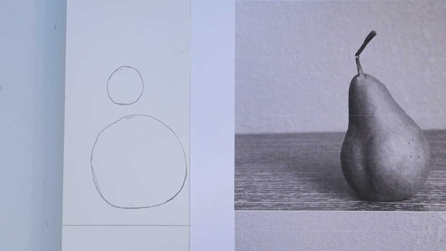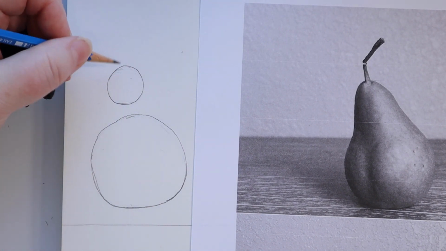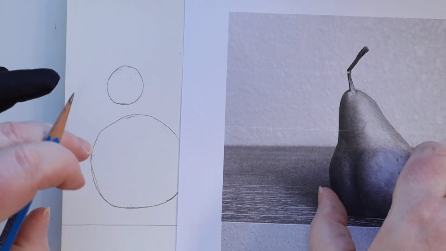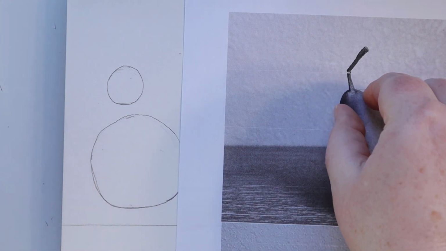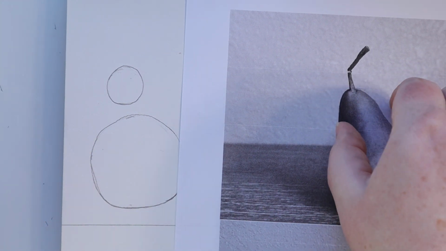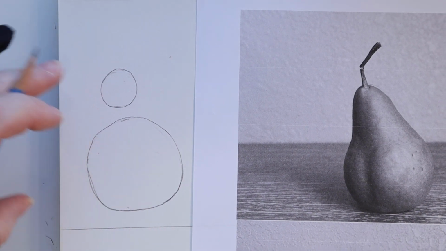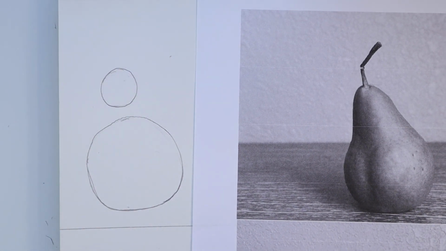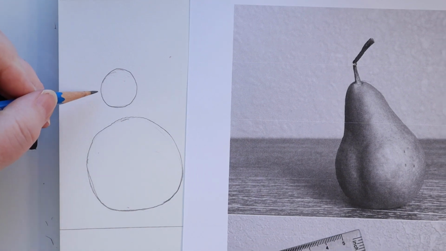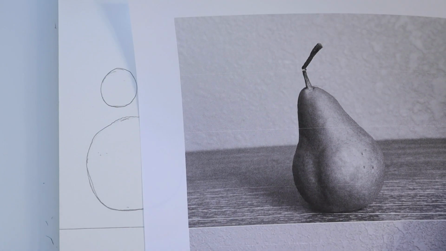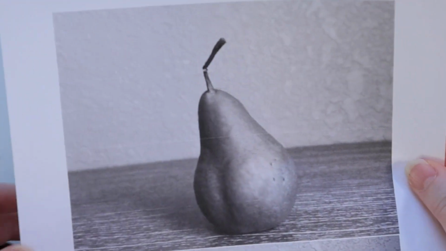Okay, so we're using the height of the pear, the size of the pear, and the relative size of the bottom half of the pear and the top half of the pear. So we're using the widths to define this in space. And so basically what I want to do here is create a curvature or a contour line around these two shapes.